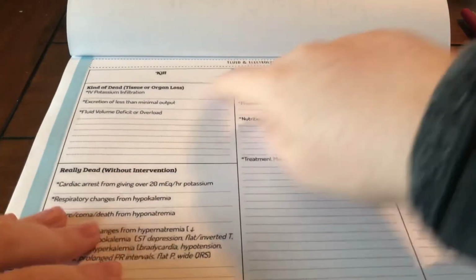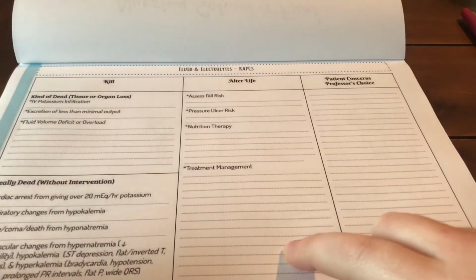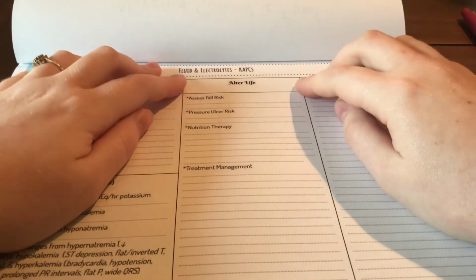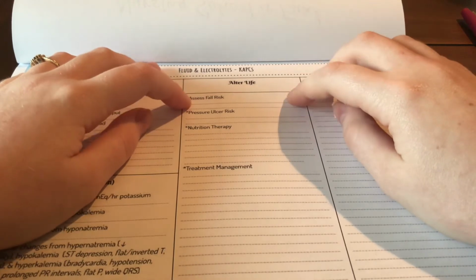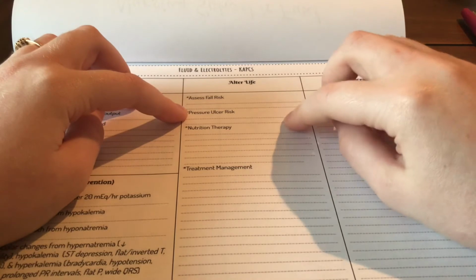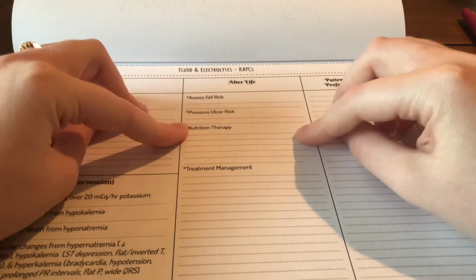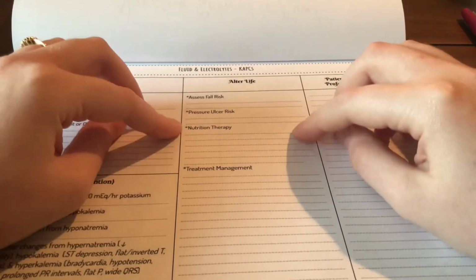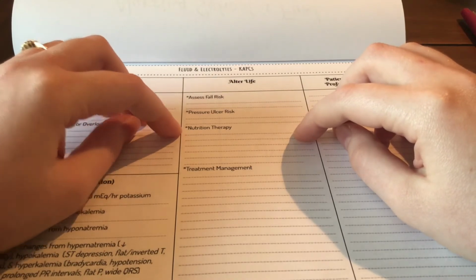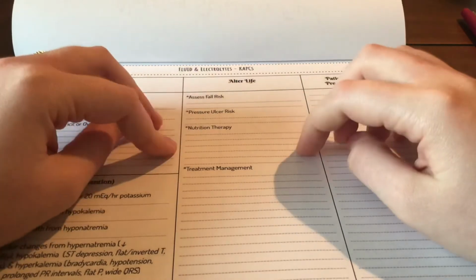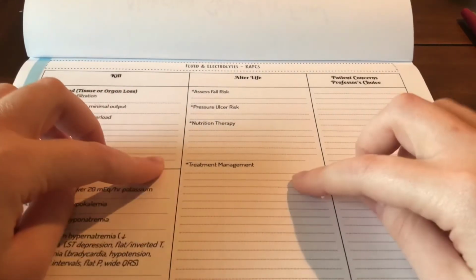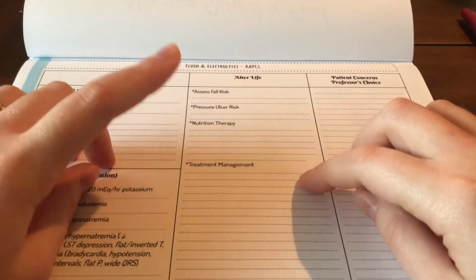All right, and then over to the next section, which is alter life. So these are going to be things that, as a healthcare provider, we are looking at. That's going to be fall risk in the hospitals. It's huge, and it is life altering. Pressure ulcer, same thing. Then we check that every shift. Nutrition therapy, yes, that is life altering. We need to talk to them and give them a lot of patient education about it. Especially in this chapter, fluid and electrolytes, that's pretty much going to be key. And then anything about their treatment management that is life altering, go ahead and put that here too.